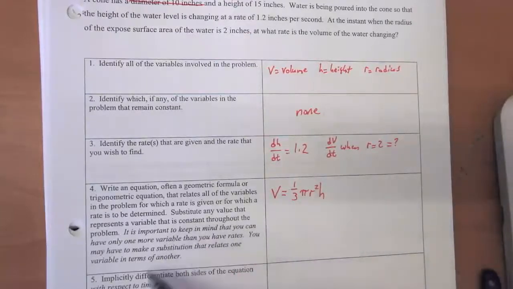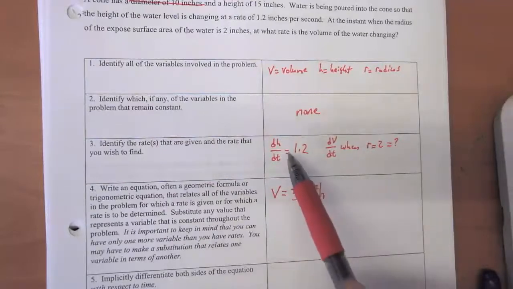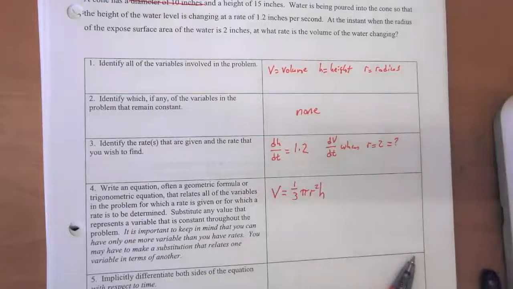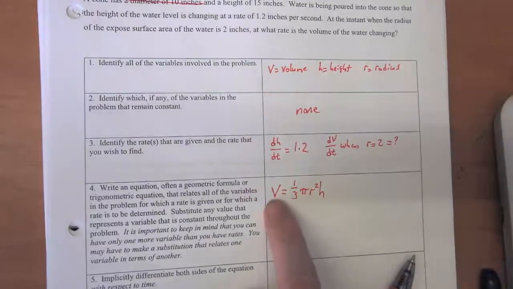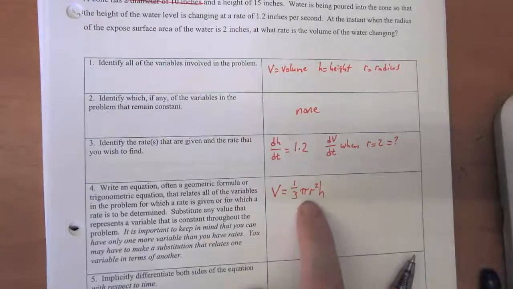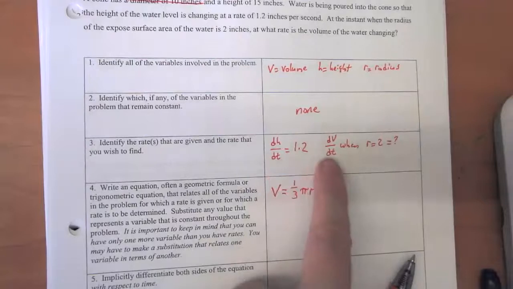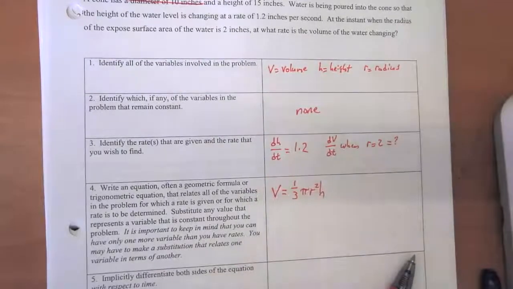Okay, so this is the equation we're dealing with, and now we've got to keep in mind this italicized thing that we have kind of skipped over up until this point. How many variables do we have here? We have V changing, we have r changing, and we have h changing, but we only have one rate. So how are we going to deal with this? If I implicitly differentiated this, I would have a dV/dt, a dh/dt, and a dr/dt. But I only know dh/dt, so I can't solve for dV/dt because I would need to know dr/dt in order for that to happen.